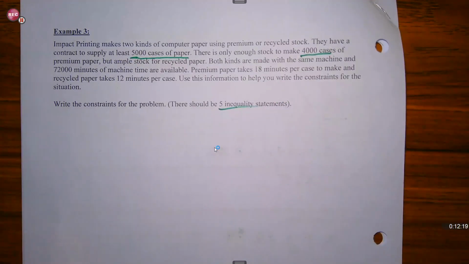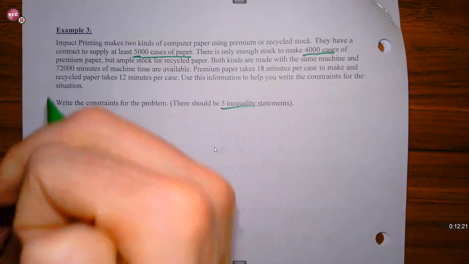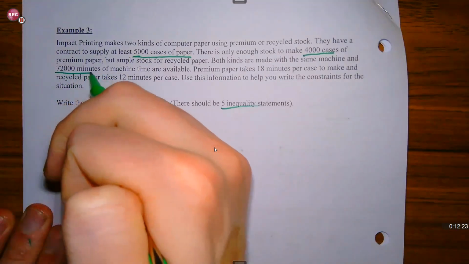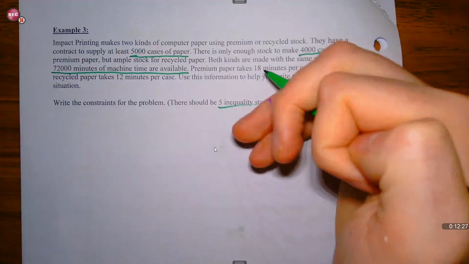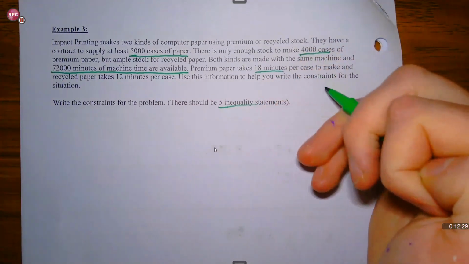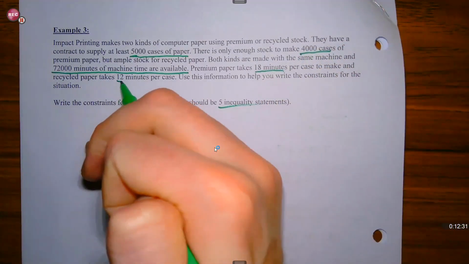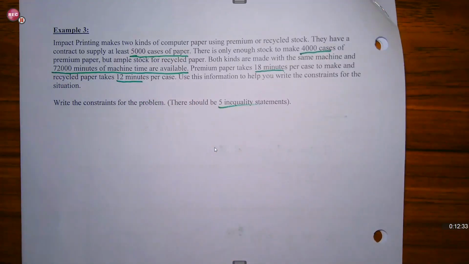Both kinds are made with the same machine, and 7,200 minutes of machine time are available. Premium paper takes 18 minutes per case to make, and recycled paper takes 12 minutes per case. Use this information to help you write the constraints for the situation.